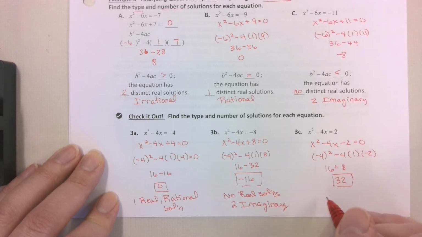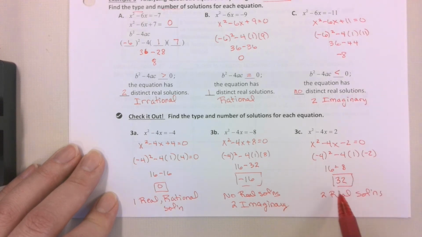And that gives me 2 real solutions because it is greater than 0. The next question is, are they going to be rational or irrational? Well, the square root of 32 is not a perfect square. So when I put it in the calculator, I will get an irrational number. So I get two real solutions that are irrational.